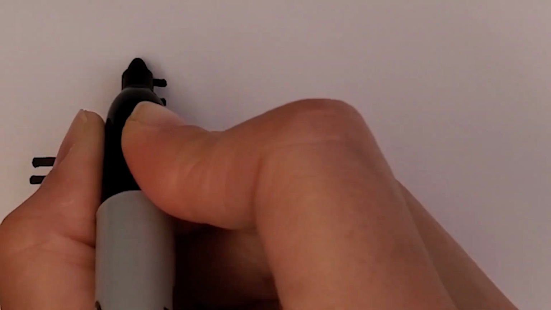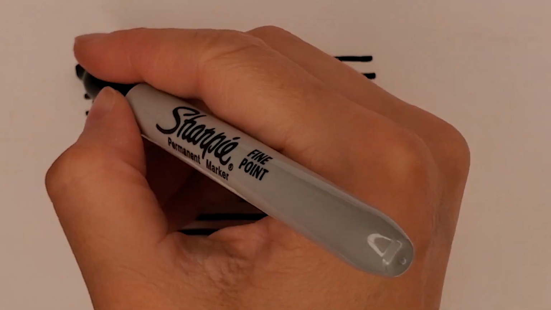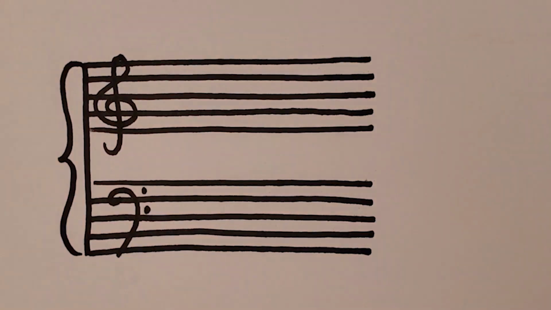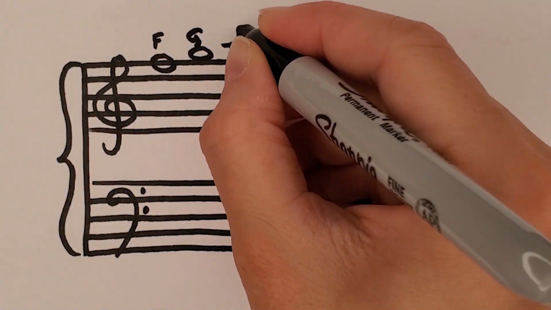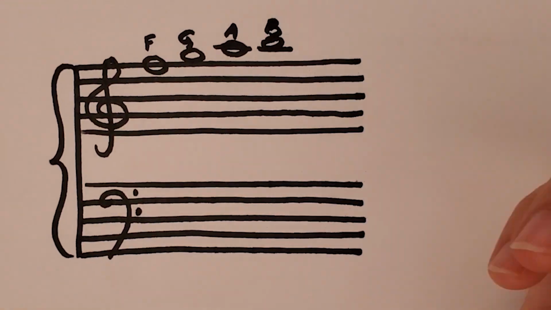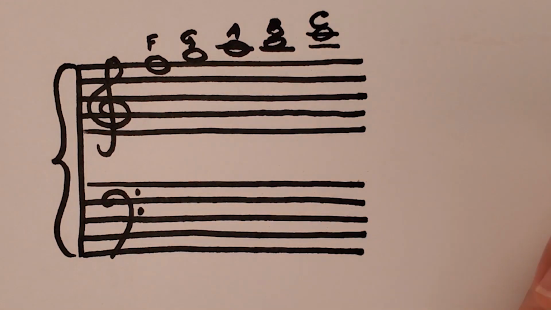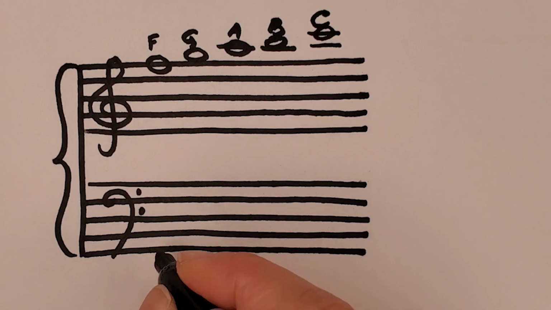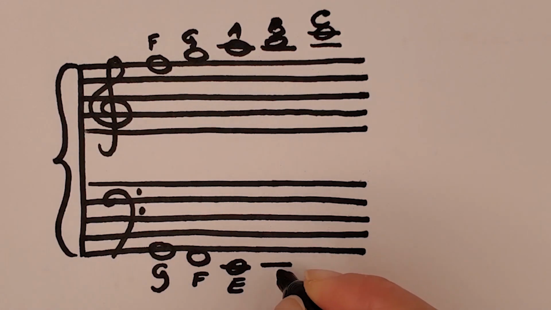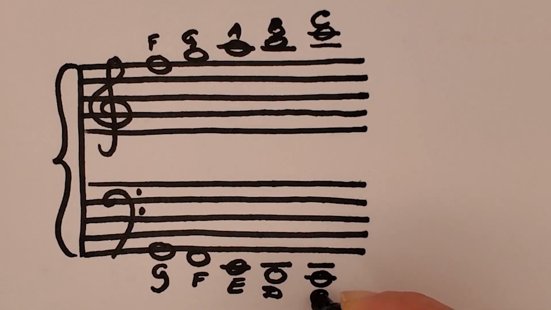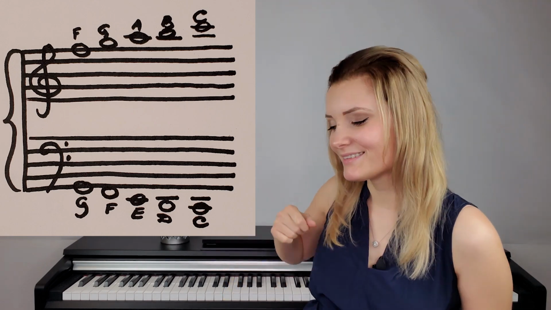There can be more than one ledger line. On the treble staff, the next higher notes after the fifth line F are G, A, B, and C. The next lower notes after G of bass clef are F, E, D, and C. Follow me as I'm playing all the notes that we've learned so far.